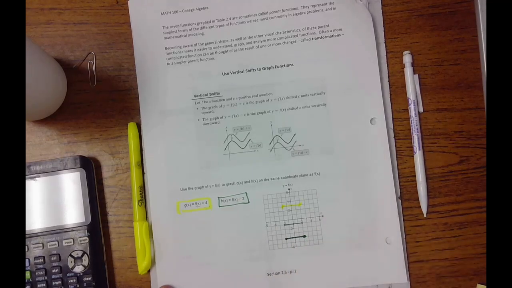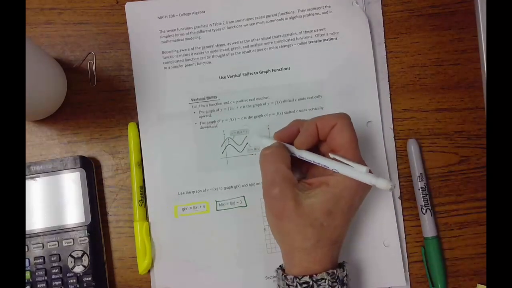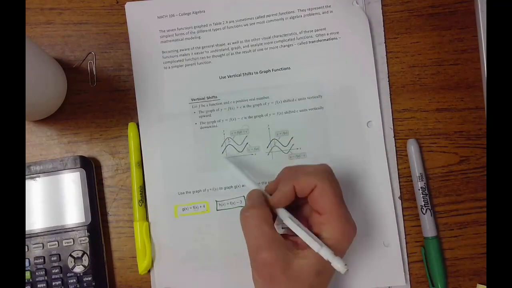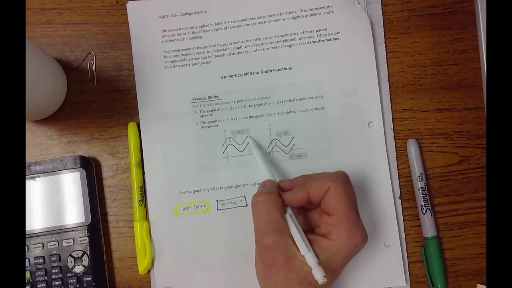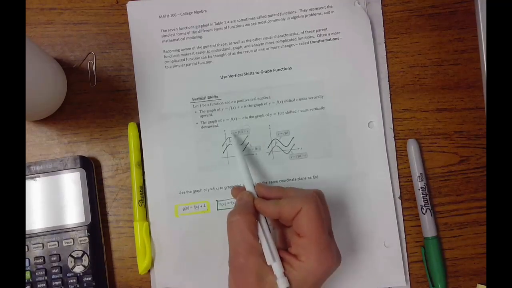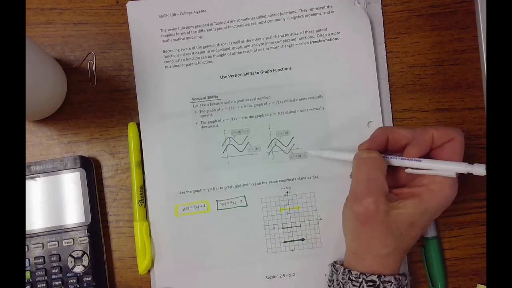If you have any number that's plus c, so it's f of x plus c, no matter what my function originally looked like, if you have a constant that's added to it, it's just going to shift the value up. If you have a function that has a minus c, then it's going to shift it down.